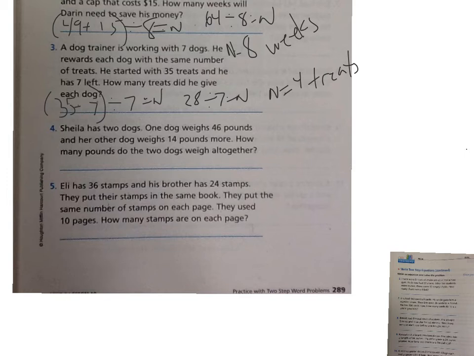Alright. So, number 4, Sheila has 2 dogs. One dog weighs 46 pounds and another dog weighs 14 pounds more. How many pounds do the 2 dogs weigh together? So, you would do something like this. You would say 46 pounds plus 46 plus 14 equals n.